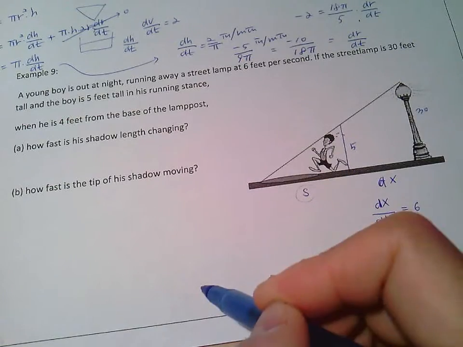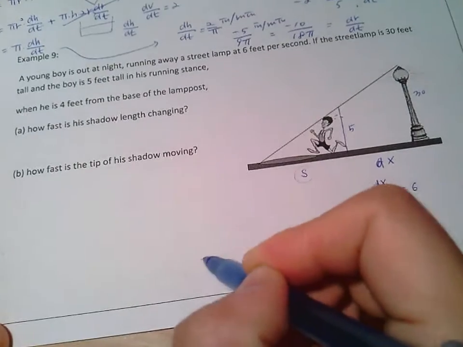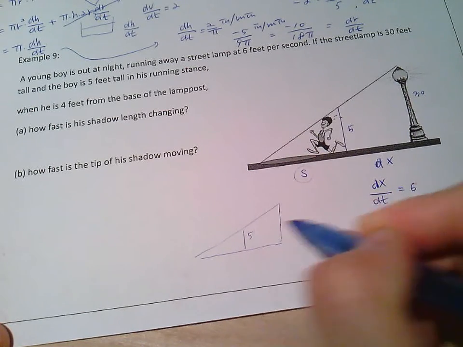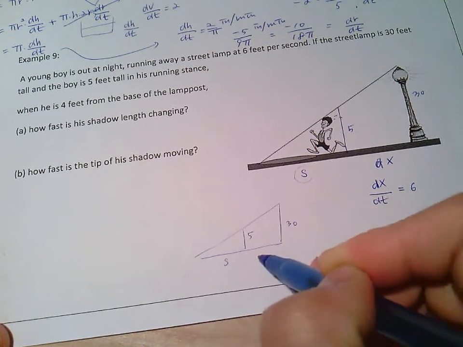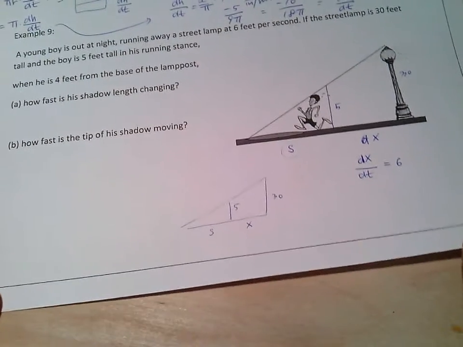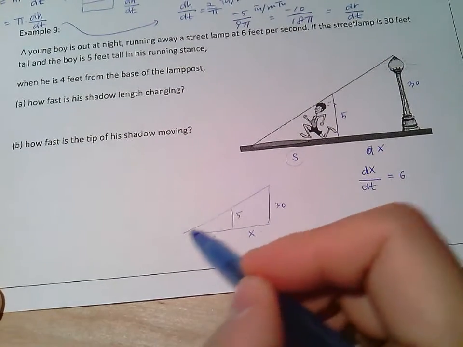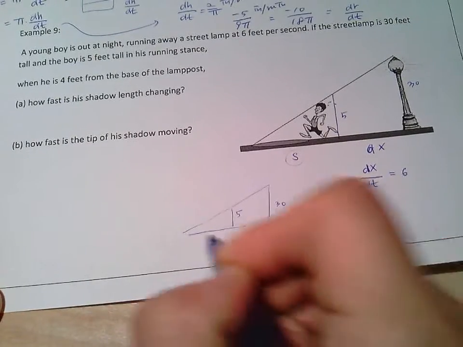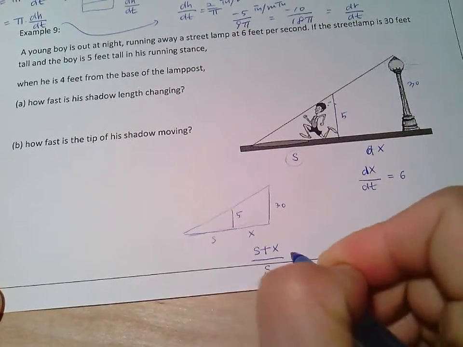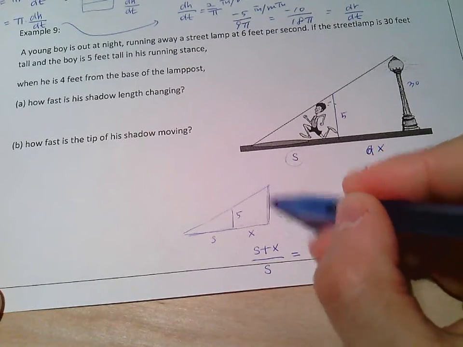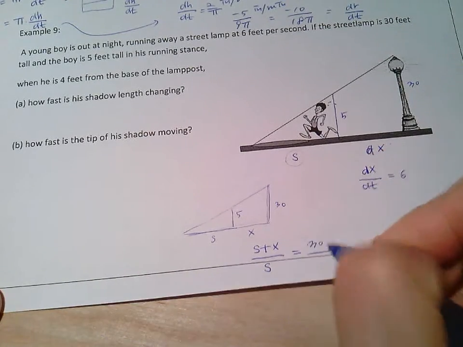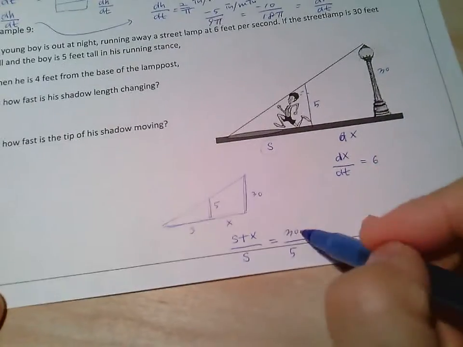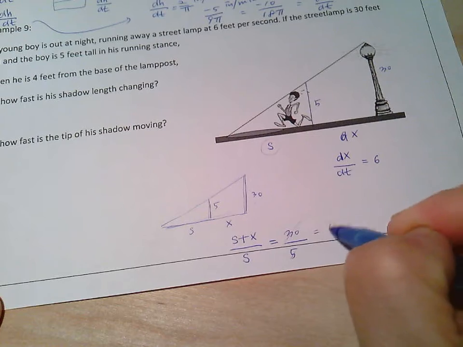The shadow problem is about similarity, right? So don't plug in anything, we have to use the variables. Here 5, 30, here is S and here is x. Now, big triangle, small triangle. The base of the big triangle, S plus x, over the base of the small triangle, S, equals the height of the big triangle, 30, over the height of the small triangle, 5. This is 6 over 1.